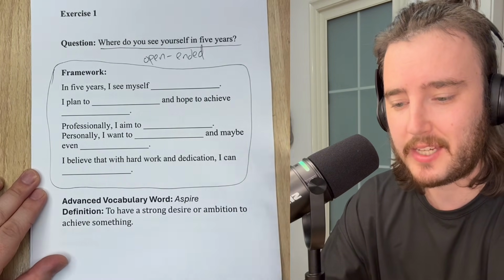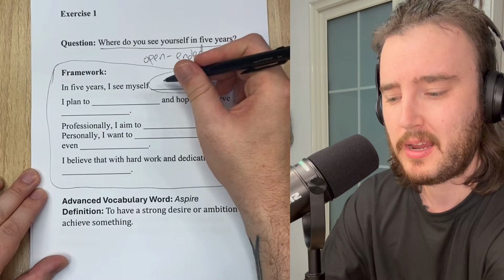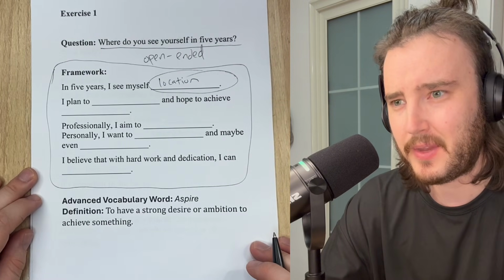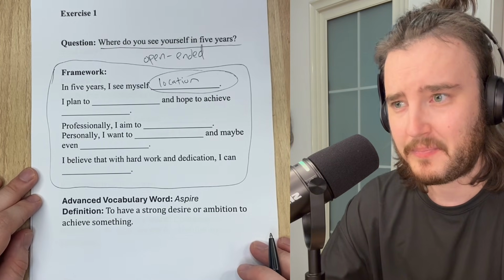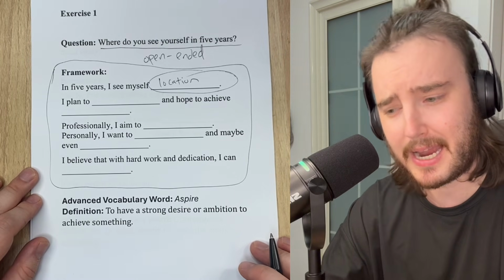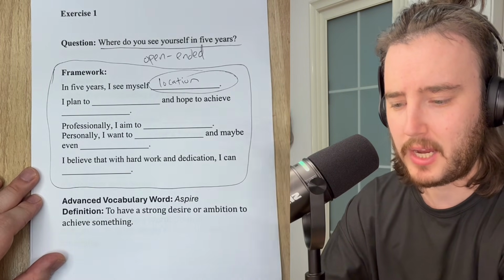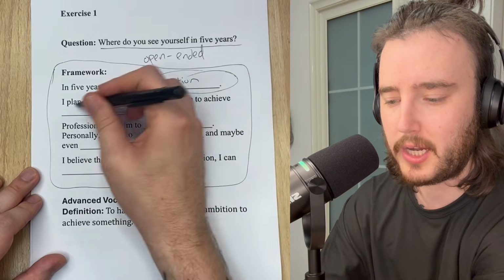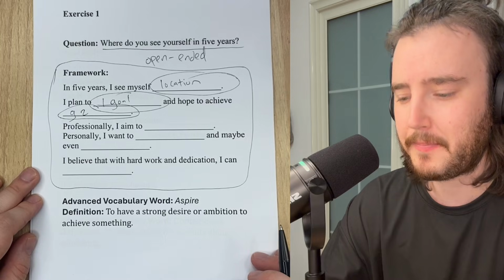In 5 years, I see myself, maybe you can say where. You can say a location if you want to, like where you want to be. I see myself relaxing and drinking cocktails in the Bahamas. I see myself at a cafe in Paris, or I see myself exactly where I am now, right? I plan to blank and hope to achieve blank, okay? Some kind of plan you have, maybe a goal. Here's another goal here. These could both be goals. Goal 1 and then goal 2, right?